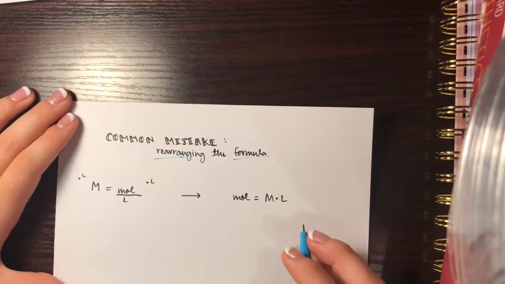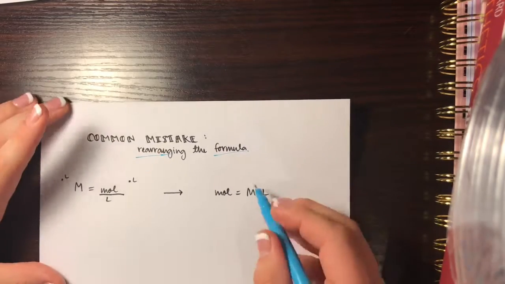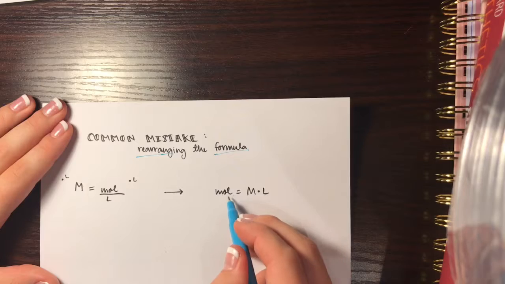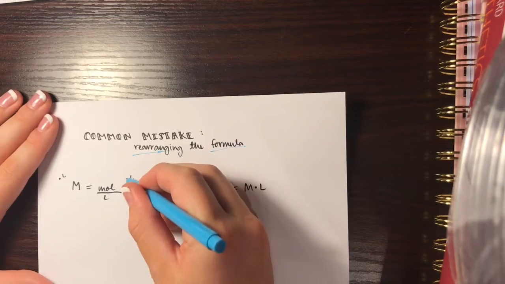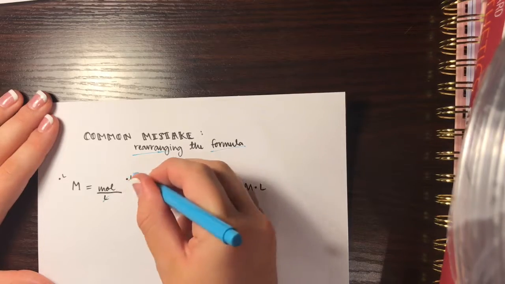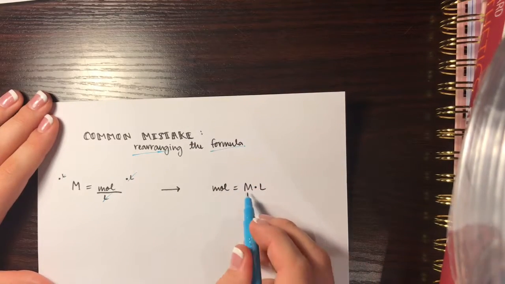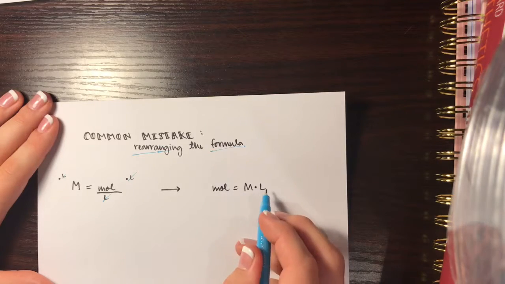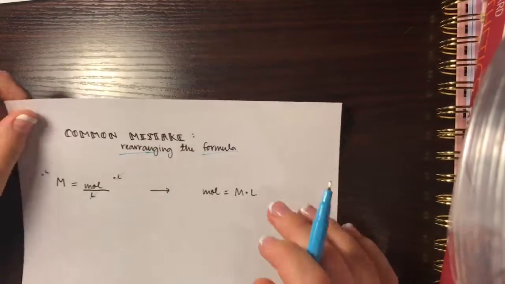But first, in order to find how much of the hydrogen chloride we have, we're going to have to find the moles of hydrogen chloride. So we're going to just multiply by the liters. That cancels. And our new formula is going to be moles equals molar concentration times liters. Alrighty, so now we can get started on the actual problem.